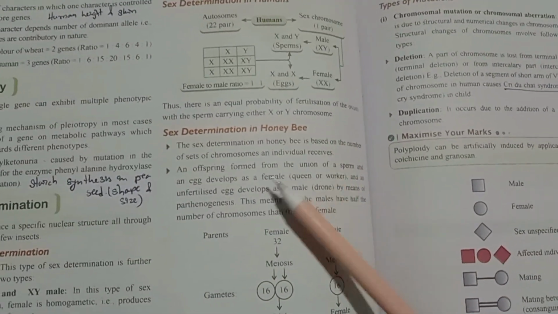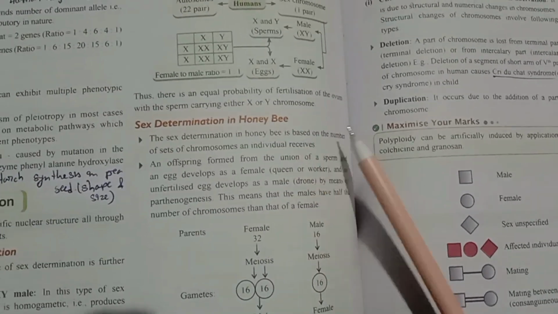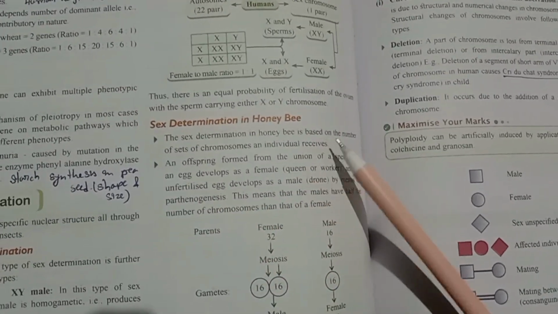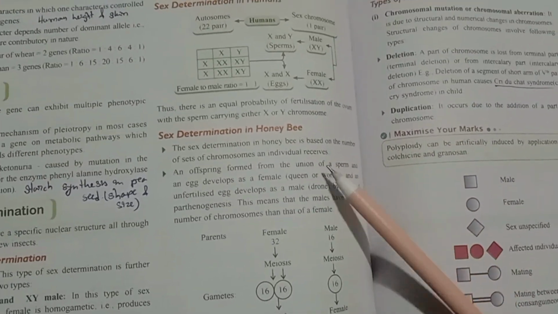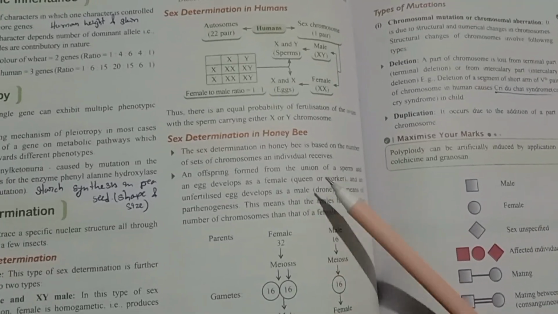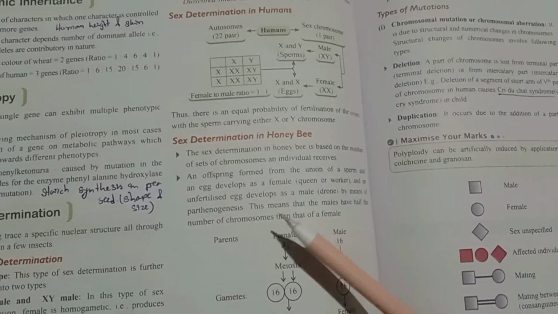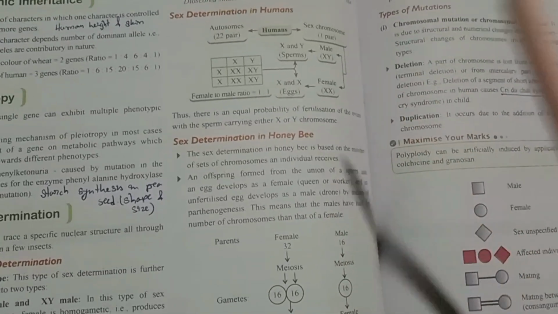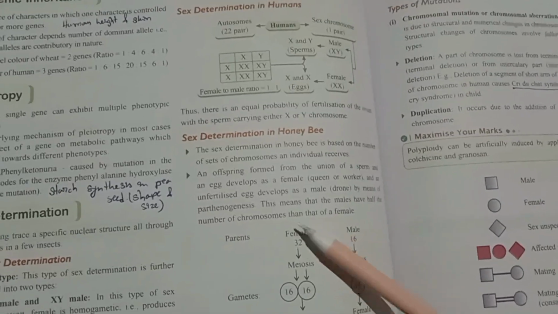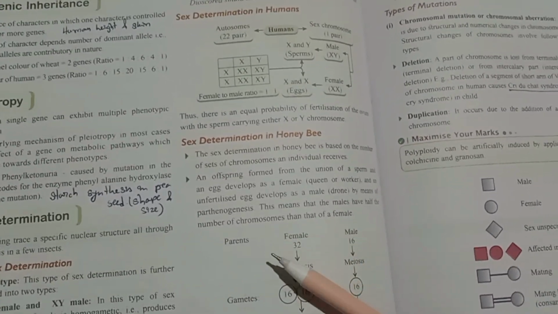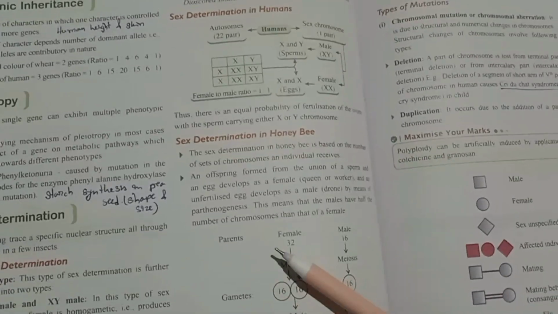Now comes the interesting part, sex determination in honeybee. The sex determination in honeybee is based on the number of sets of chromosomes an individual receives. The males of honeybee are formed from unfertilized eggs of the female. That's why they don't have a father but have a grandfather and grandsons. Whereas the females, the queens, are formed by the mating of a female egg and male sperm. That's why the females are diploid and the males are haploid.